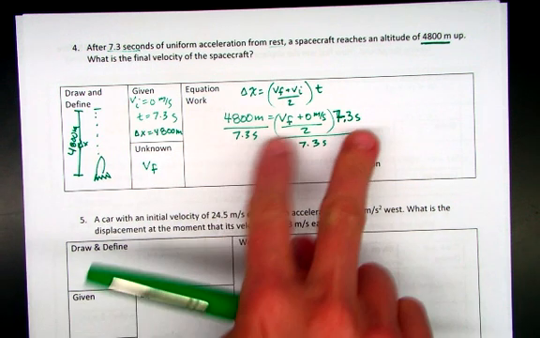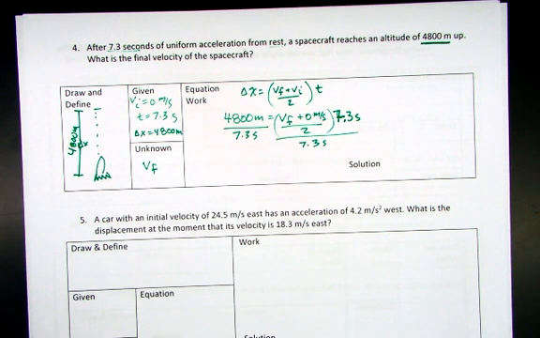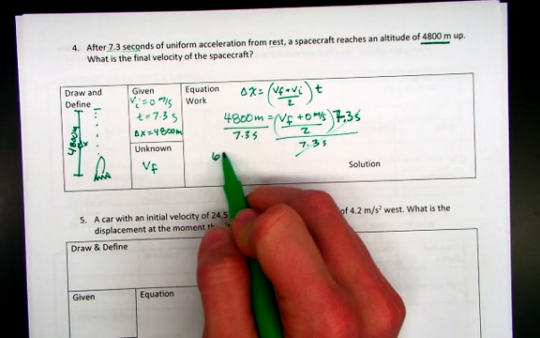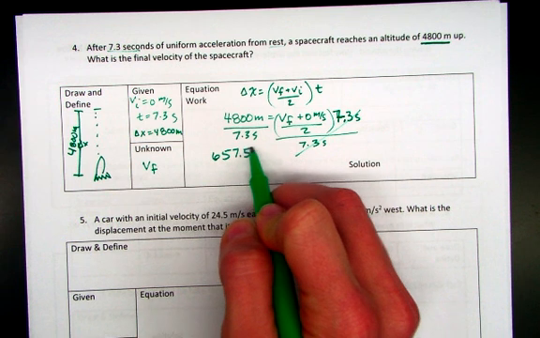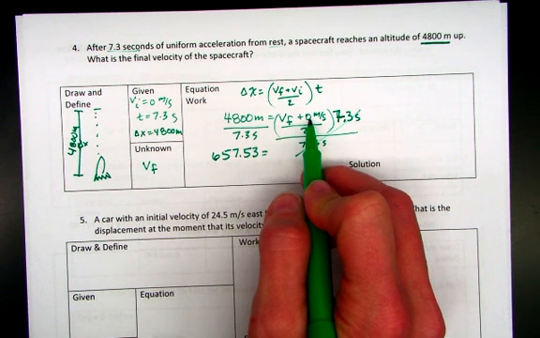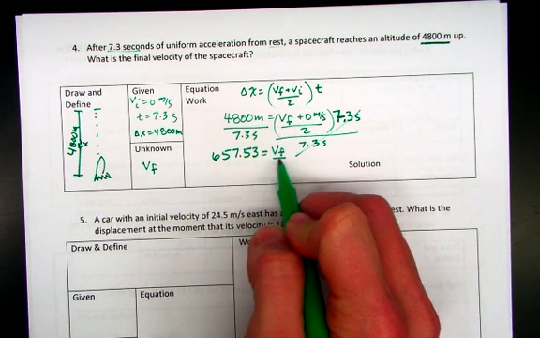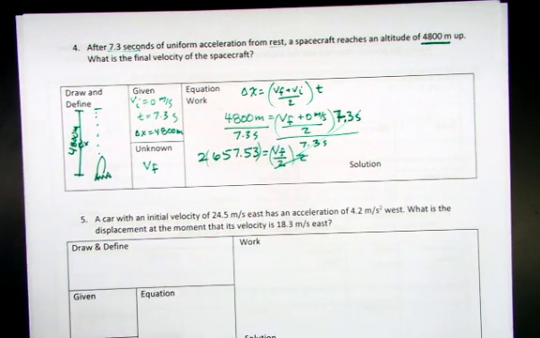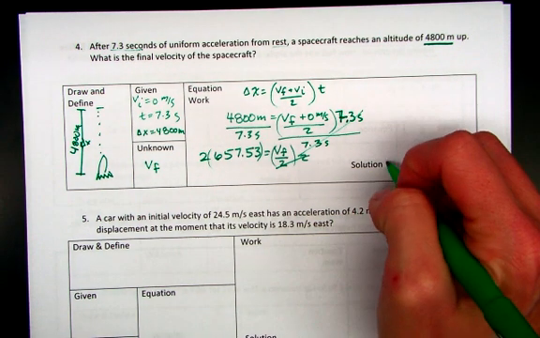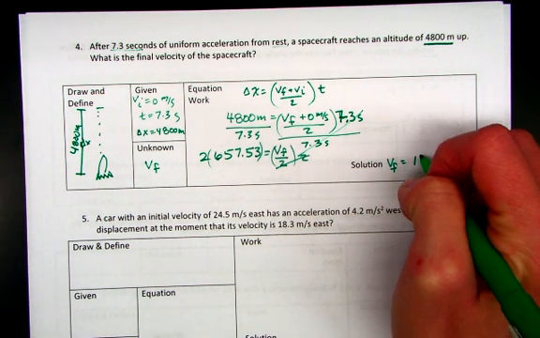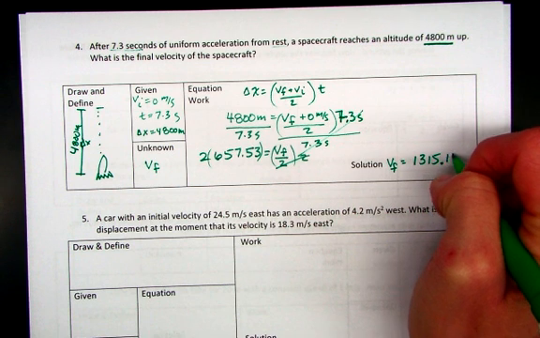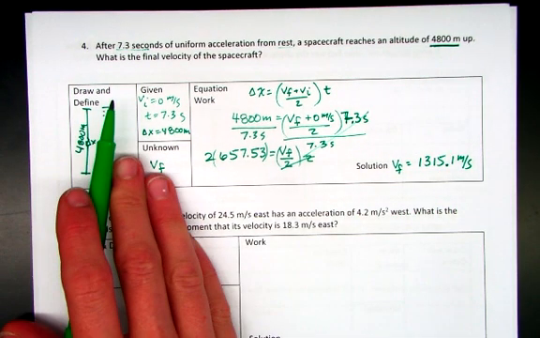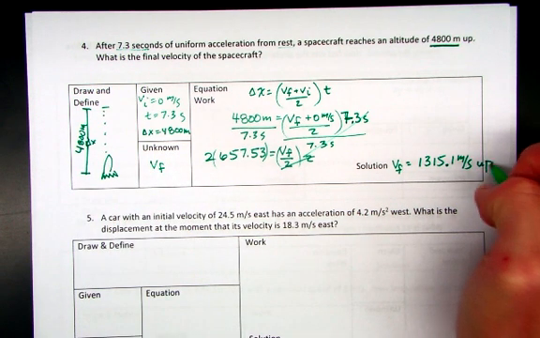I personally would not split this up into 2 steps, but I know most of you do have this as a preference, so I'm just going to do this for the majority rules. So we get 657.53 equals v final plus 0 is v final, and then I'm dividing by 2. So then the next step is to multiply both sides by 2, and then my v final is going to be 1,315.1 meters per second. And for this particular one, I'm moving up. So my final velocity is going to be in the upward direction.